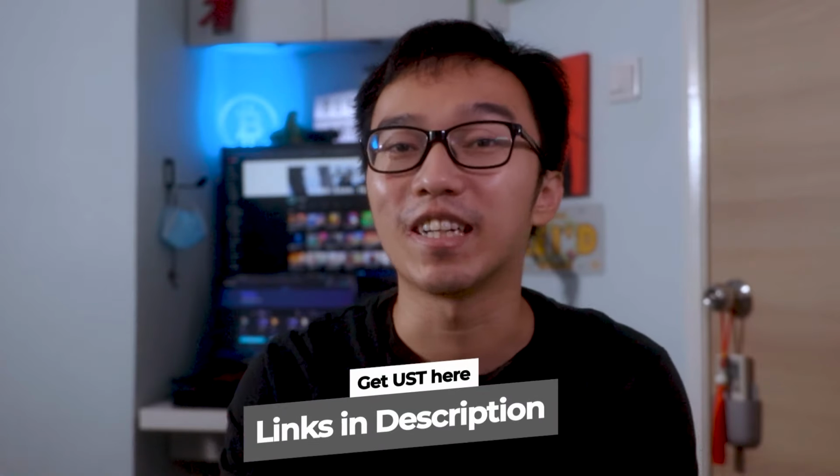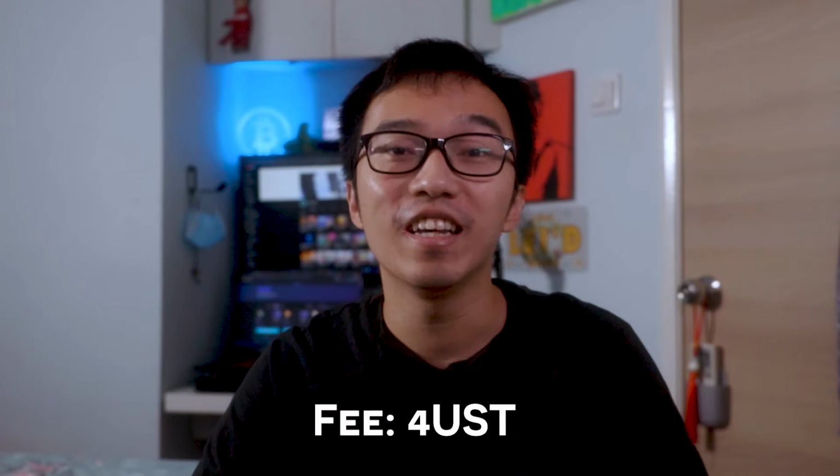You do not need a lot of money to start with this, but you will need UST for sure. To get some UST, you can go to KuCoin, and links will be in the description where you can sign up with them to get your UST tokens. Do note that UST transfers do have a fee of 4 UST, and you will need UST to pay for fees as well. So ensure that you have more than enough UST before starting this.